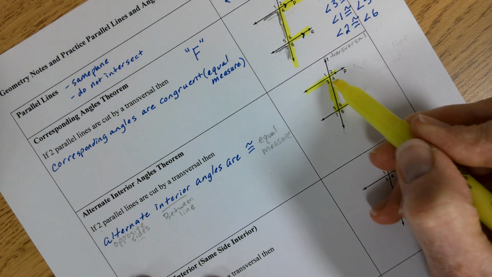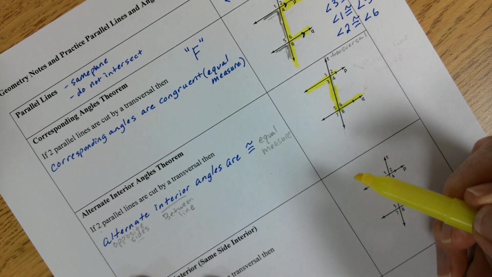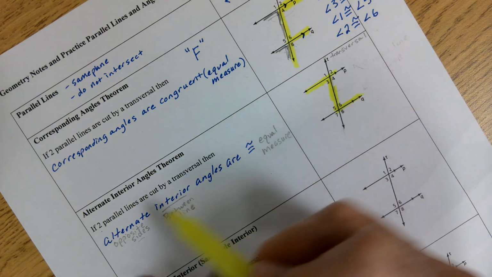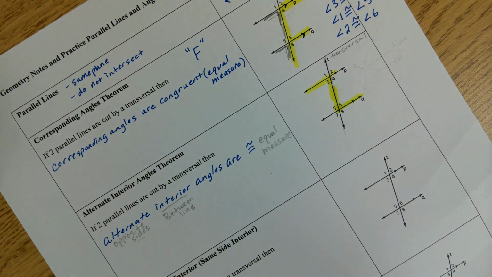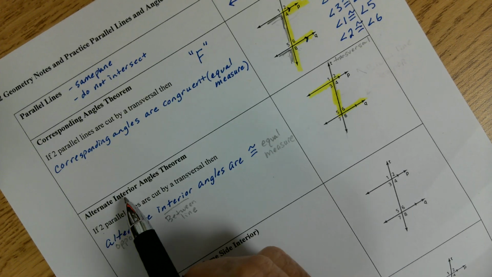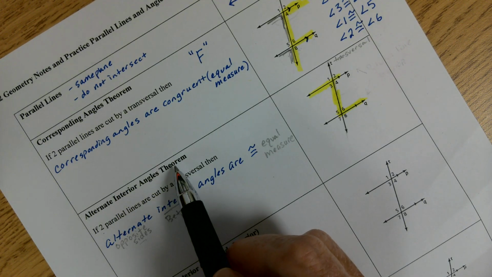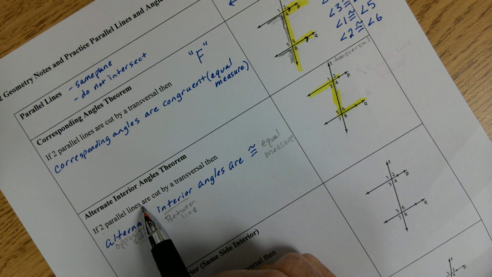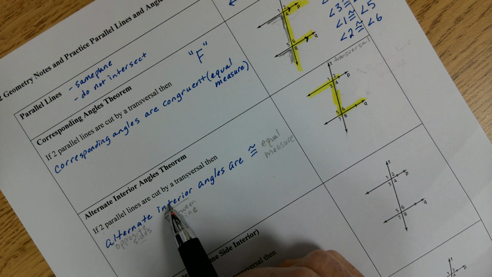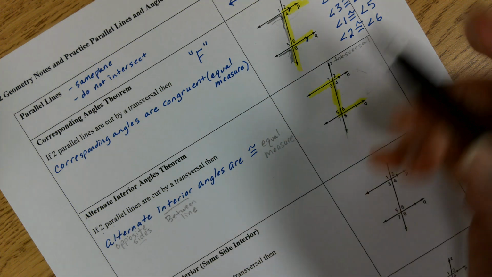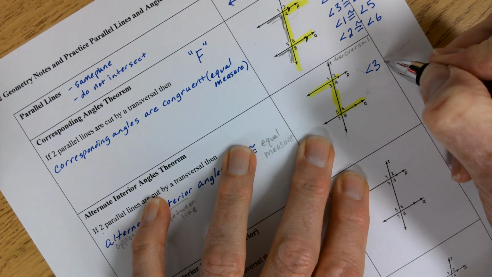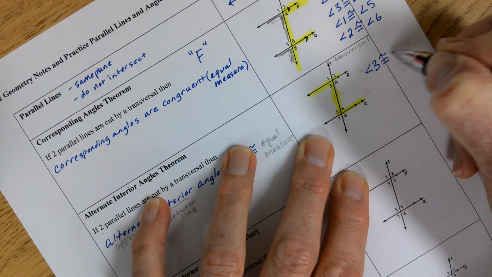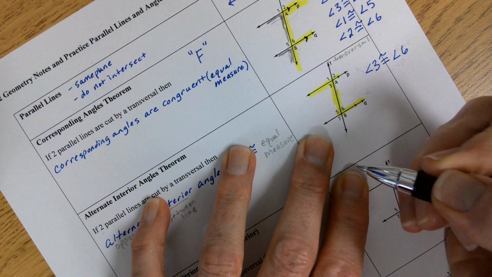They're on opposite sides of the transversal, and they're both between the lines. So they're alternate interior angles. According to this theorem, alternate interior angles theorem, if the lines are parallel, then alternate interior angles are congruent, which means angle 3 is congruent to angle 6.